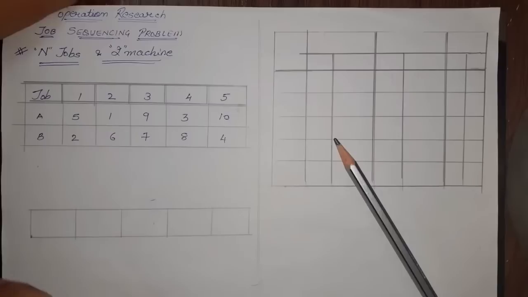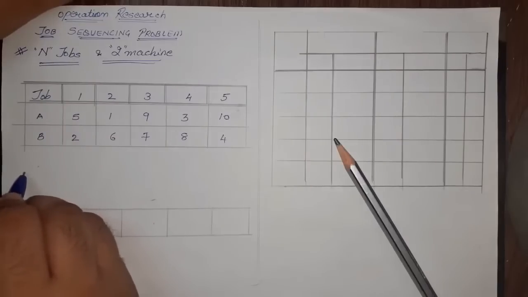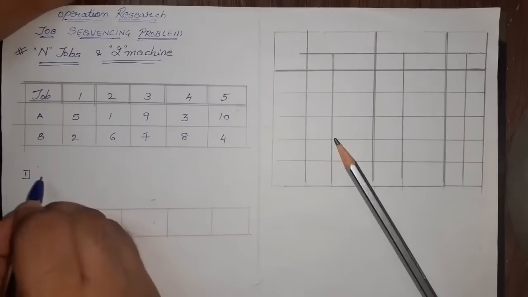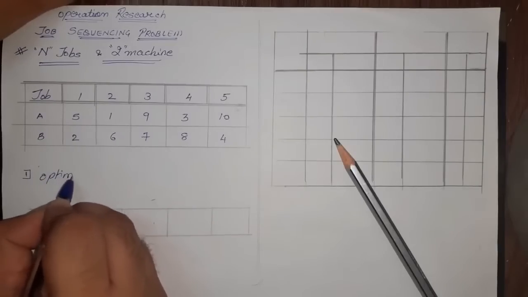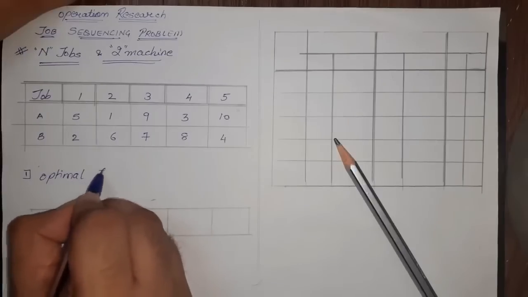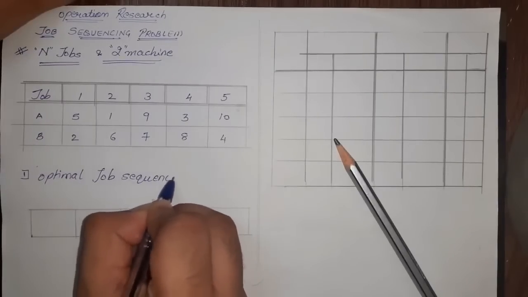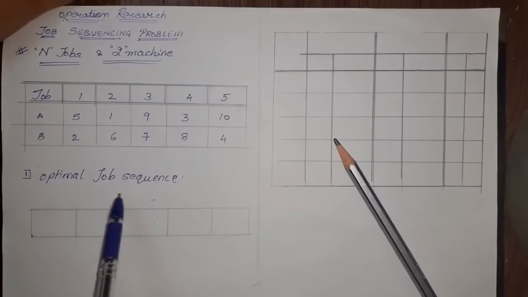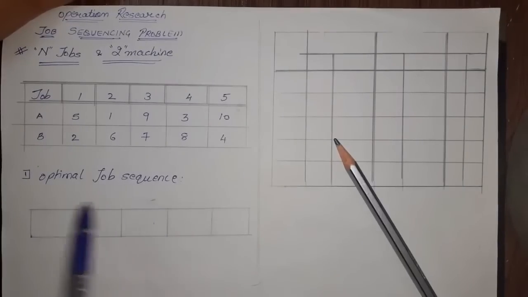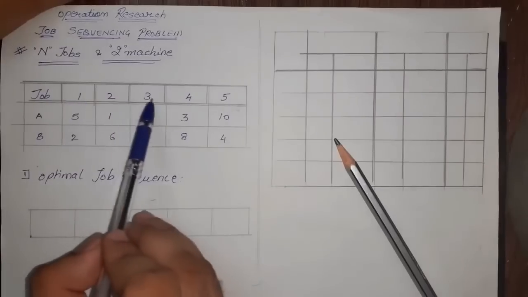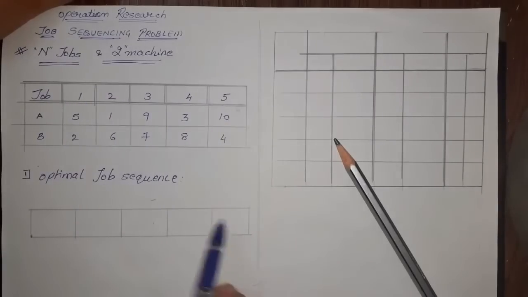In order to solve that, we'll go through this particular procedure and complete the sum. So step number 1: we first need to find the optimal job sequence. In order to find the optimal job sequence, we need to create a table. There are 5 jobs available, so we'll create a table which will have 5 columns.